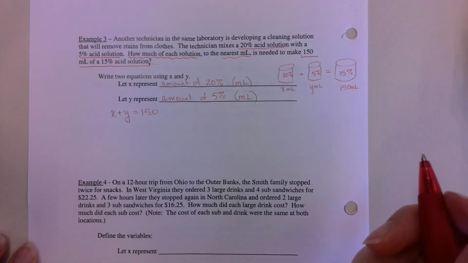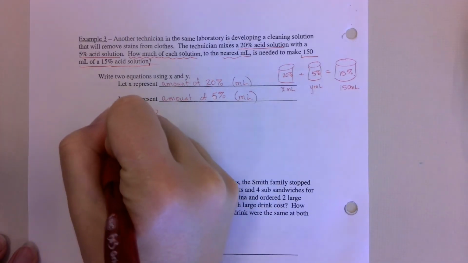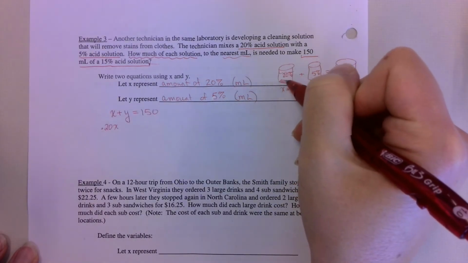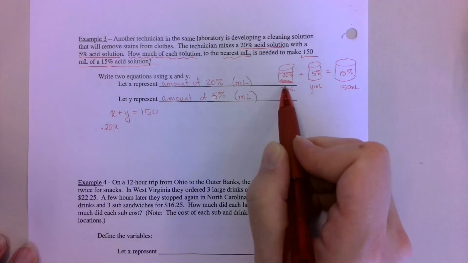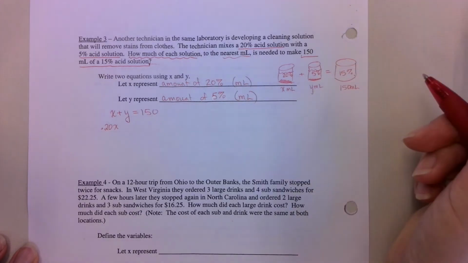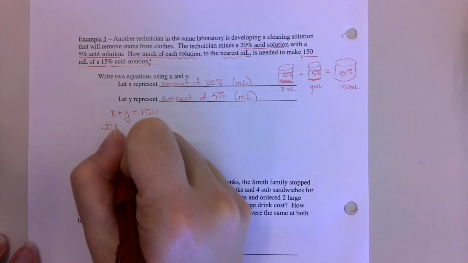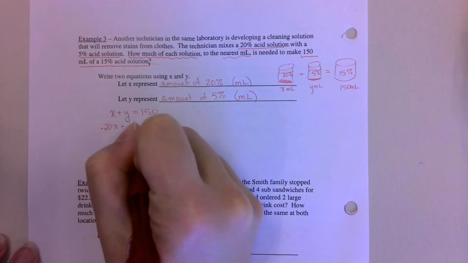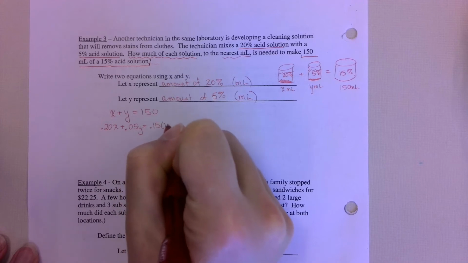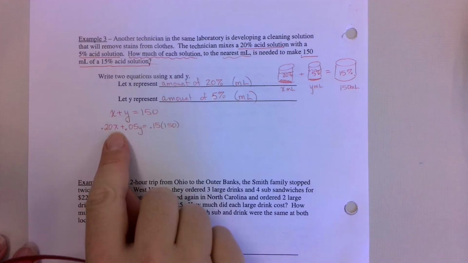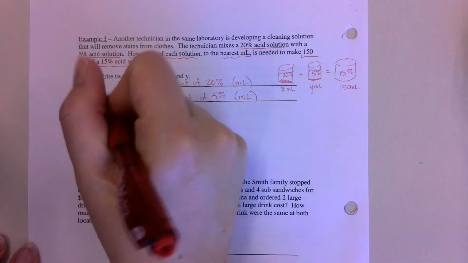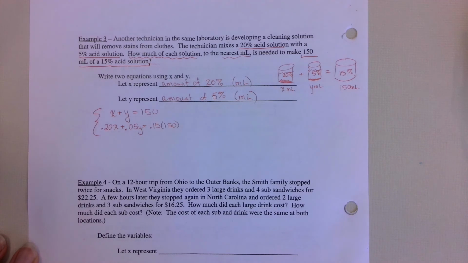Then, if I come back and I think about the percent, 20% of all the liquid in here. So if this is the liquid, this bottom 20% before I mix it up, that's that acid. And in here, here's the liquid, 5% is acid. So it's 20% of X, again, of meaning multiply, plus 5% of Y is equal to 15% of the total. So you have to think about that. It's 20% of the liquid, 5% of the liquid, 15% of the liquid. All right, so there is my system, and let's go ahead and solve.